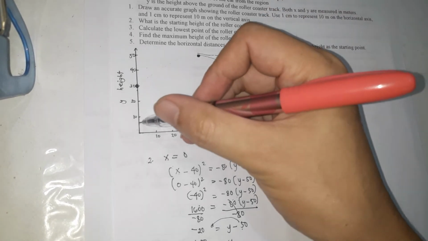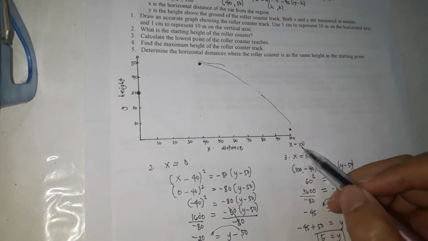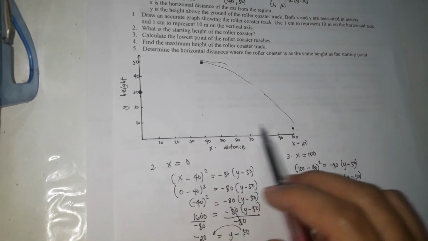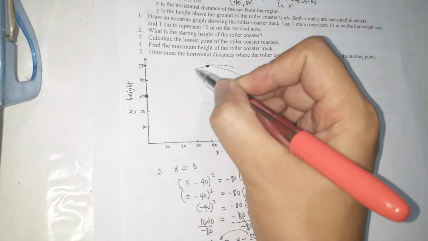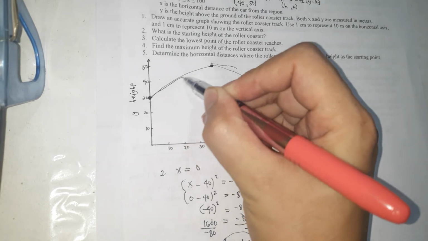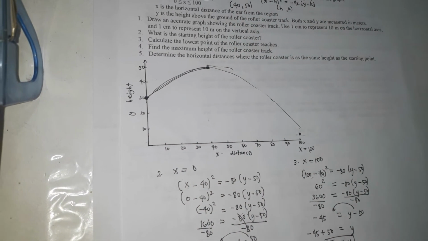So, kapag 100 yan siya, x is equal to 100, the height is 5. So, 100 dito. So, if you're going to connect it, ganito na yan. Later, we're going to connect it later.